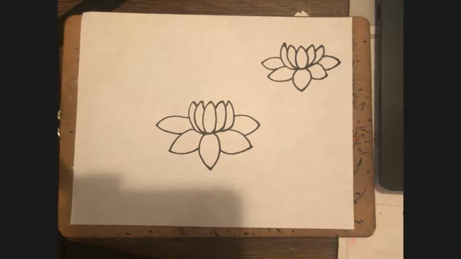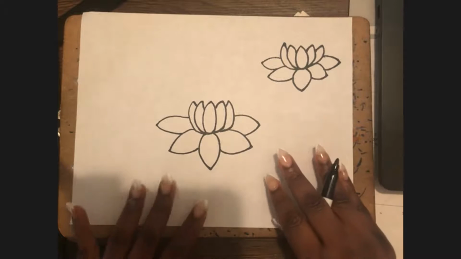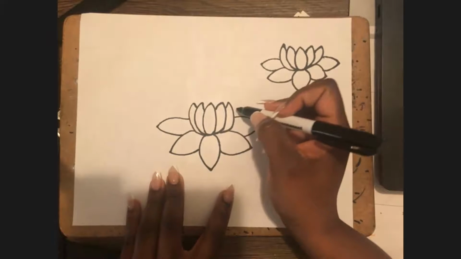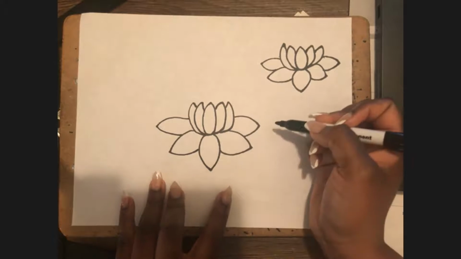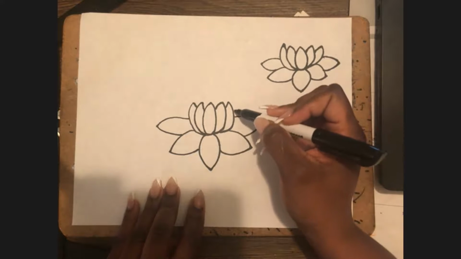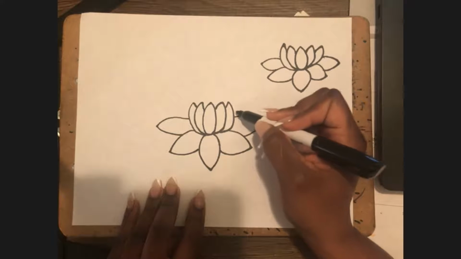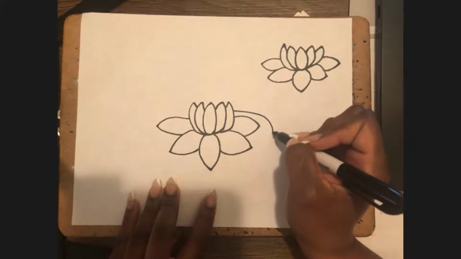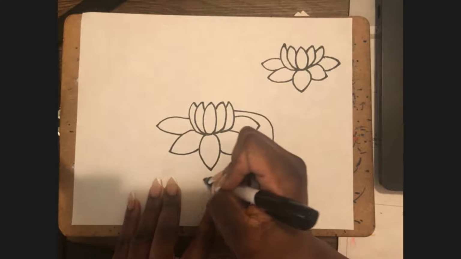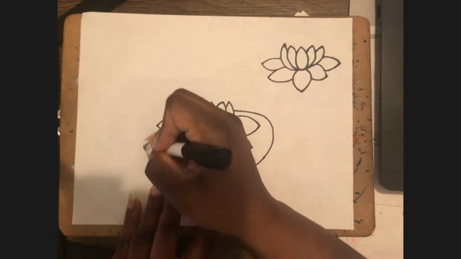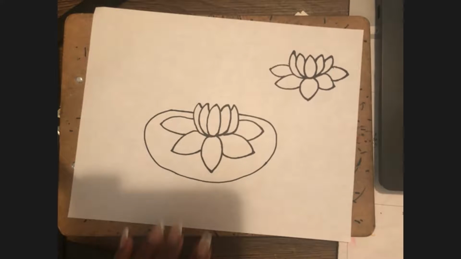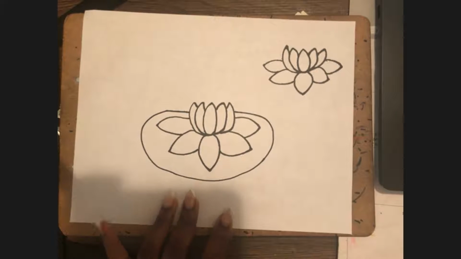So now we can begin to put our water lilies on the water like lily pad, right? So I'm gonna draw a circle. I'm gonna surround my flower with a circle. I'm gonna start above the petal that's going out like this. I'm gonna start right there. I'm gonna create that kind of water lily pad right there.